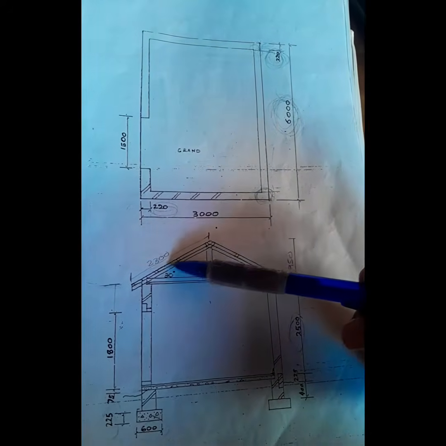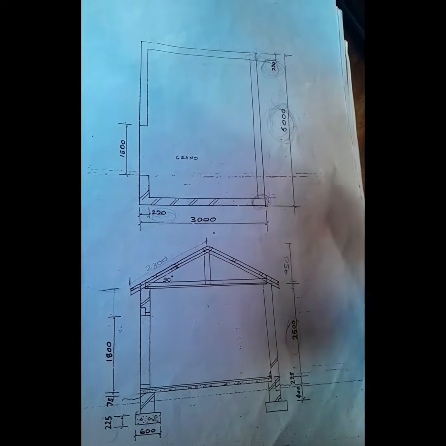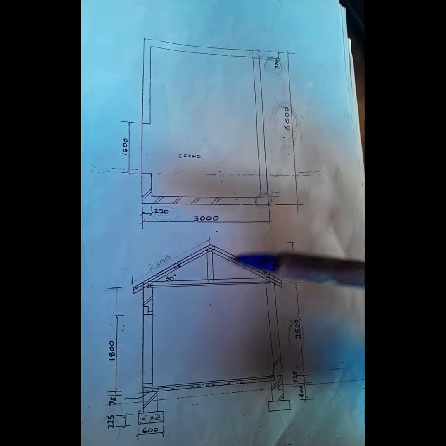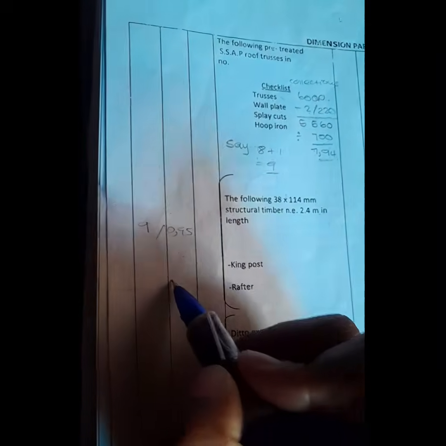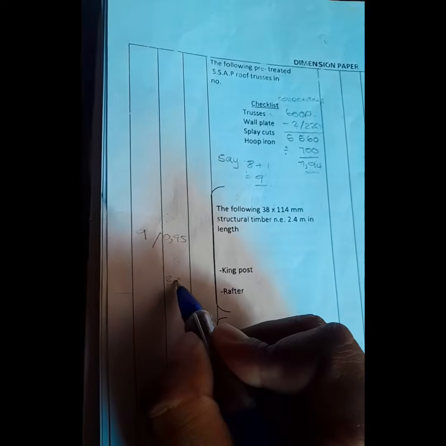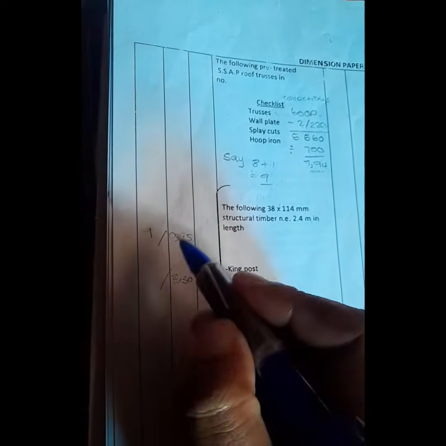As you can see, the length of the rafter is 2,300. You take 2,300 divided by 1000, which is 2.30. We multiply it by the number of roof trusses, multiply it again by 2 sides, and then we are done with the rafter.